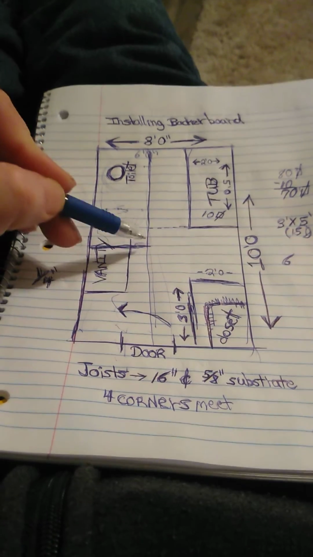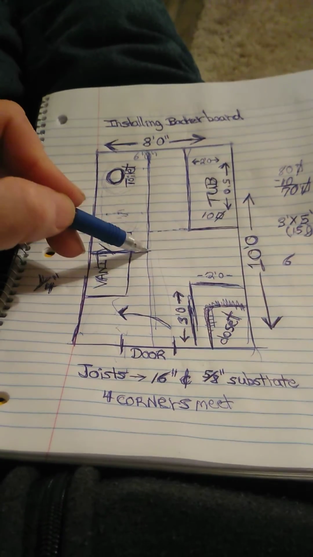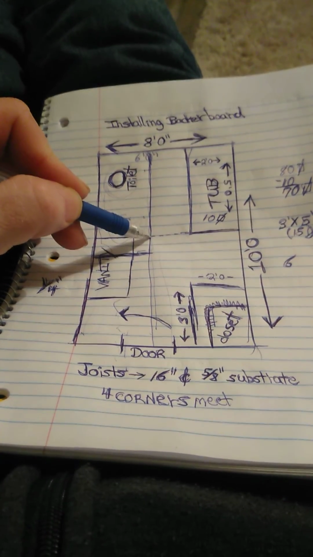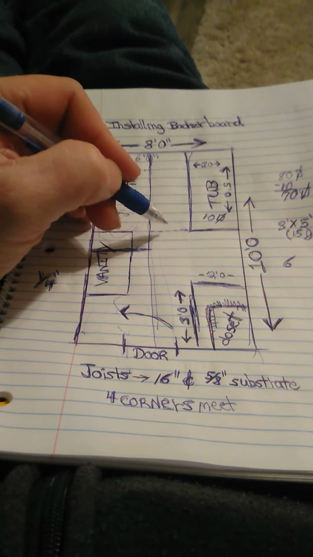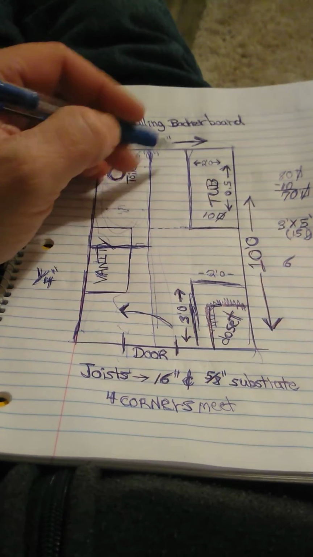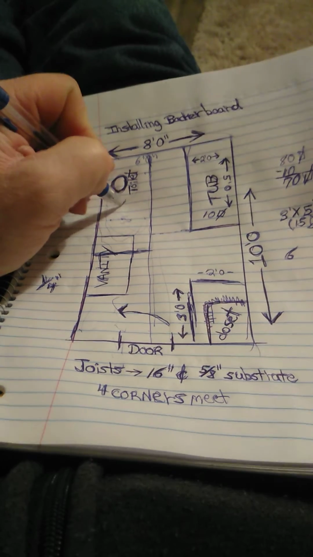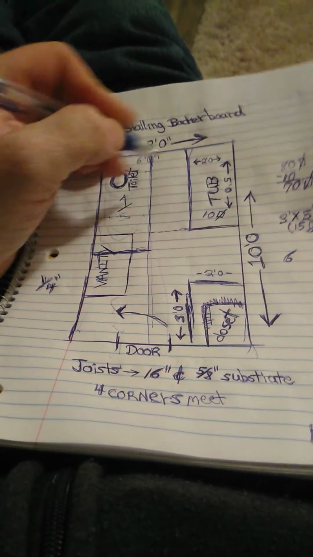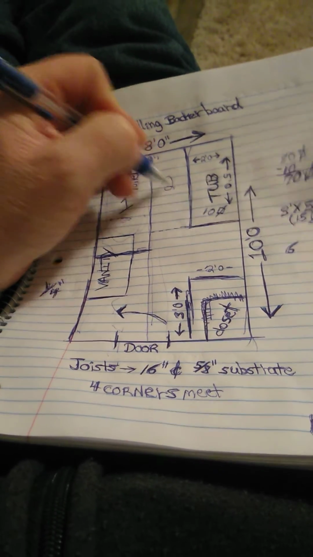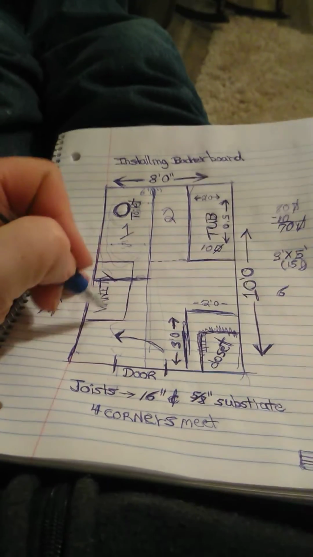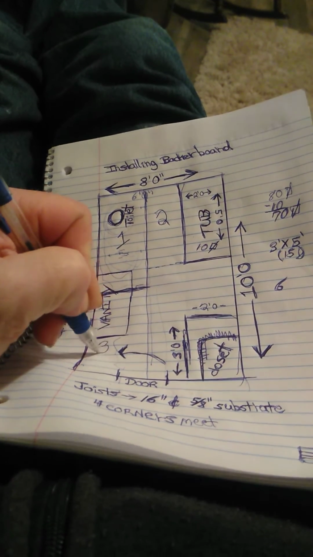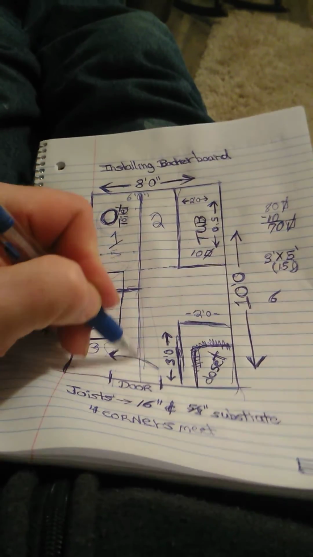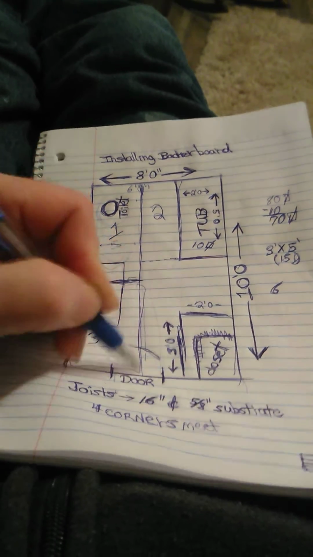So you know you're offset from your corner, probably about a foot. Okay, so it's probably a 4 foot long piece by 2 foot wide. I would put a piece there. So there's 1, there's 2, right? And we did this one here. This is 3, which is right here. Okay.